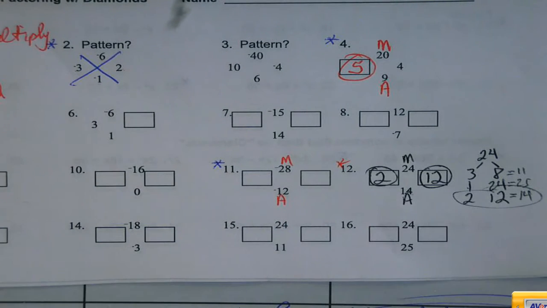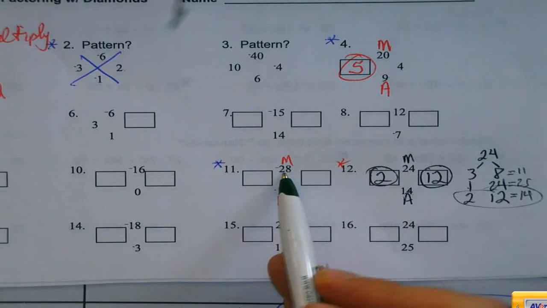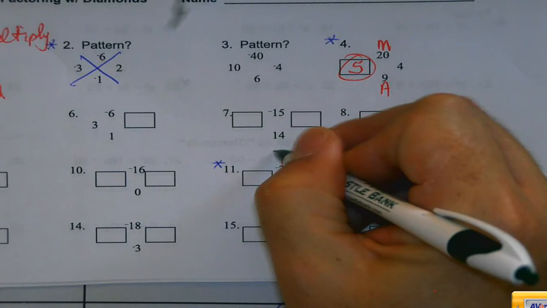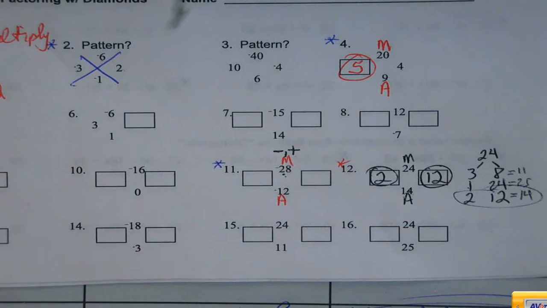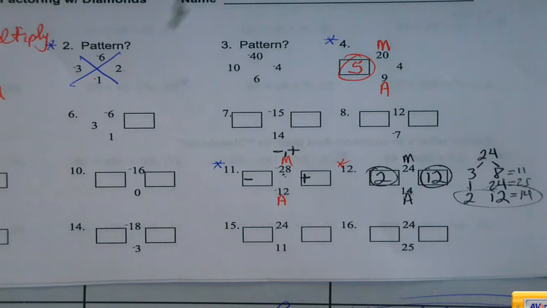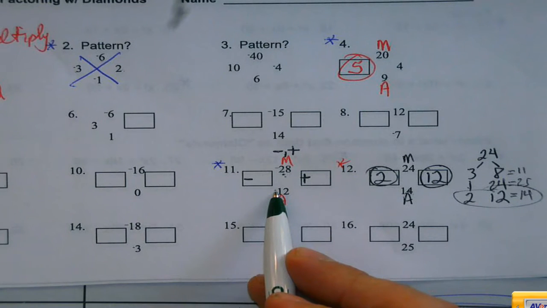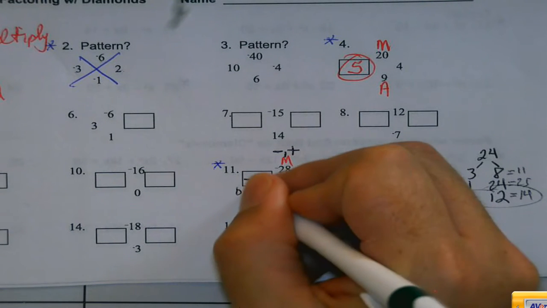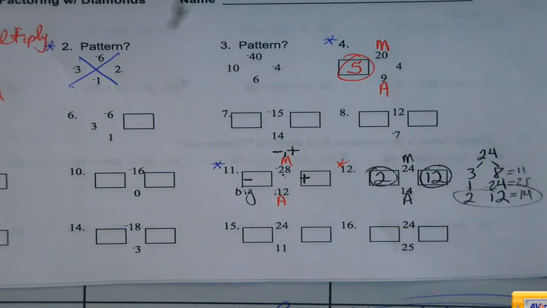Now, I can learn a couple of things from the signs, and here's what I can learn. If I get a multiply number that's negative, it means that one of my numbers is going to be negative and one of my numbers is going to be positive. So I know that right away. I also know that since the add number is negative, the negative number will be the bigger one of the two. So I've learned a little bit before I even start doing anything with the numbers.